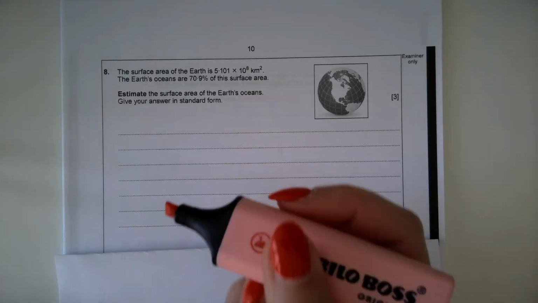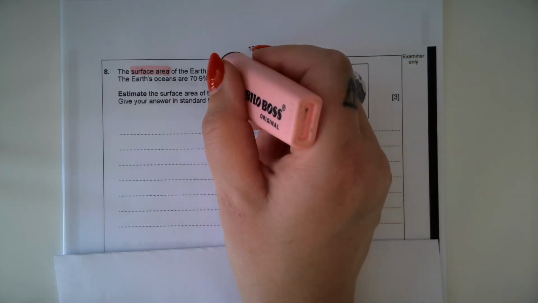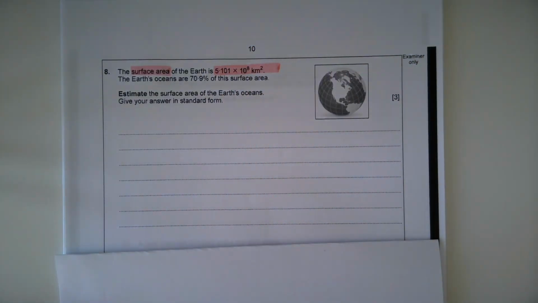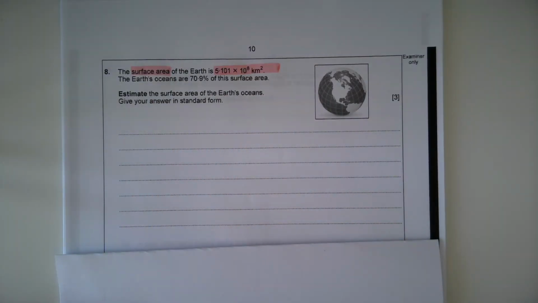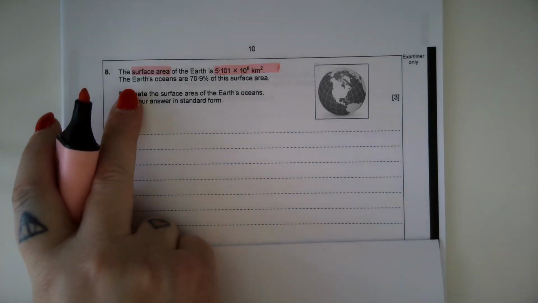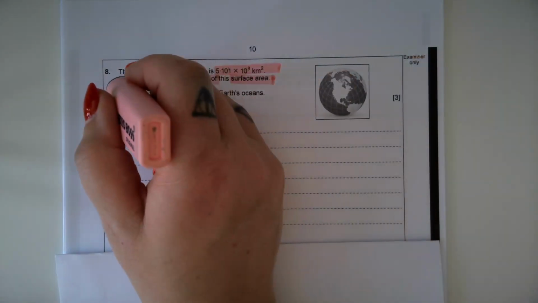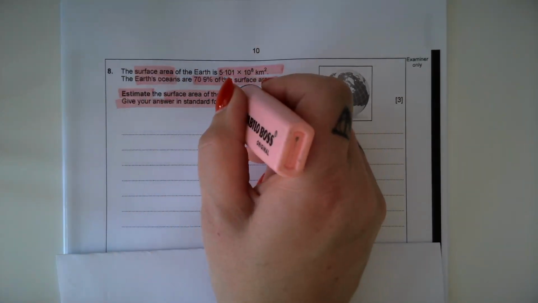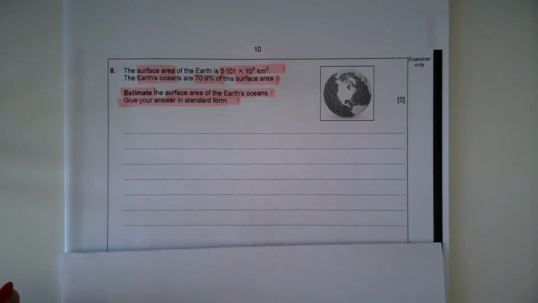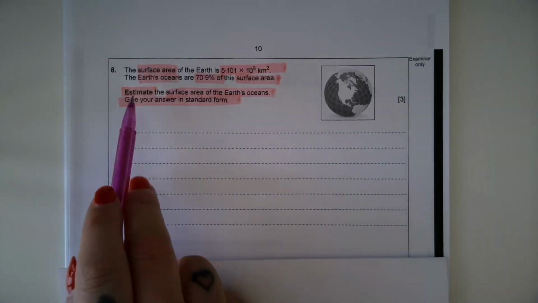Question 8. The surface area of the Earth is 5.101 multiplied by 10 to the power of 8 kilometres squared. So obviously the surface area of the Earth would be a big number because the planet is huge. So they've written it in standard form, because standard form is really useful for writing really big or really small numbers. And then it tells us that the Earth's oceans are 70.9% of this surface area. And then it says estimate the surface area of the Earth's oceans and give your answer in standard form. So asking for an answer in standard form tells me potentially we're going to be dealing with some really big or really small numbers, but we're estimating.